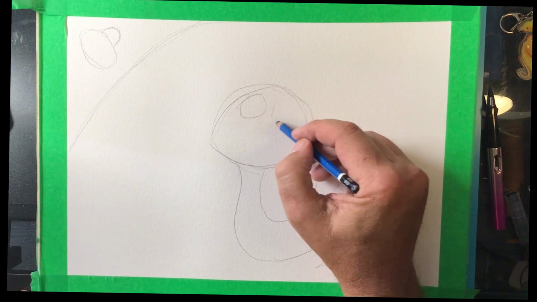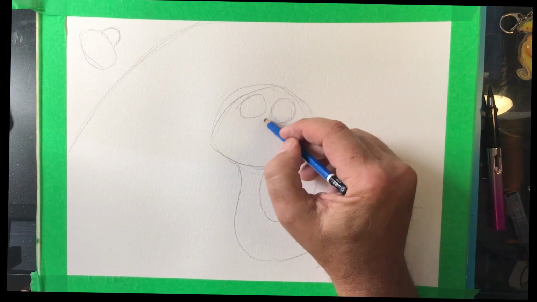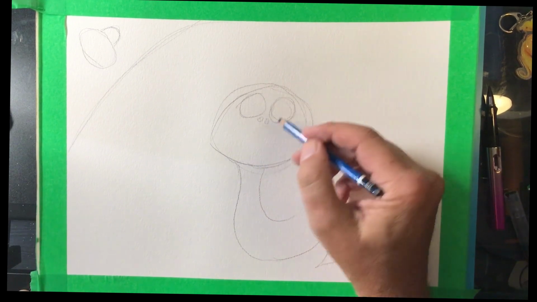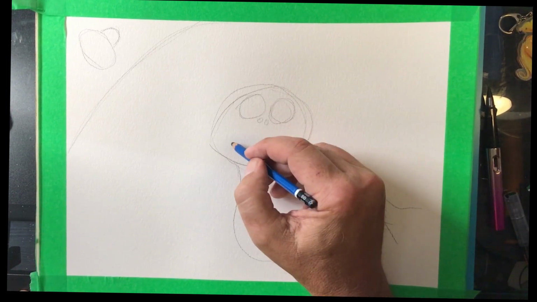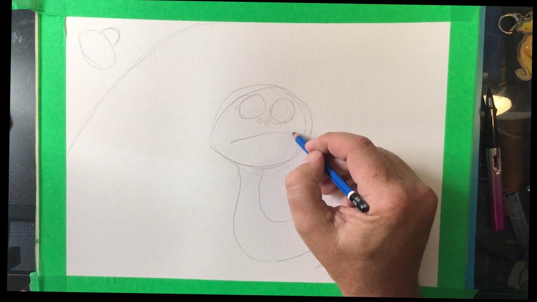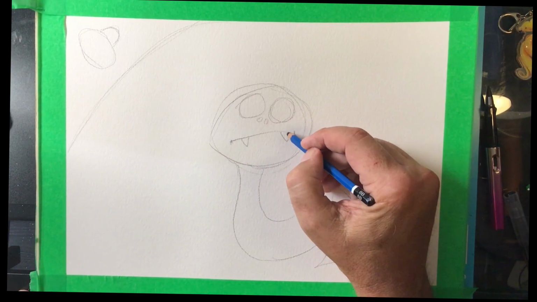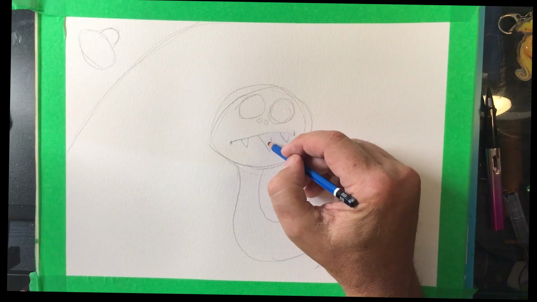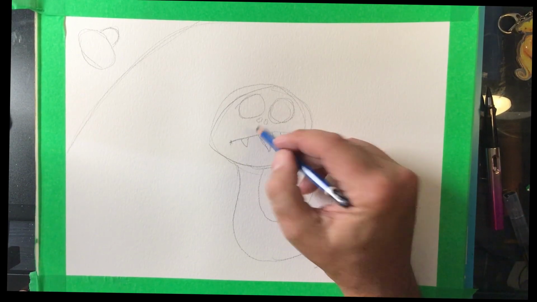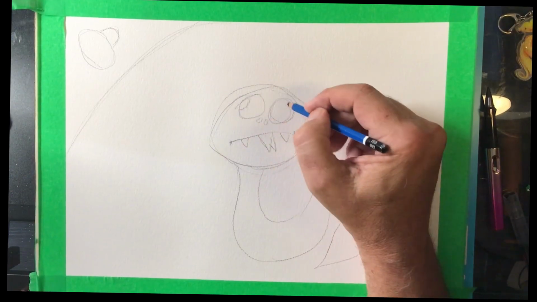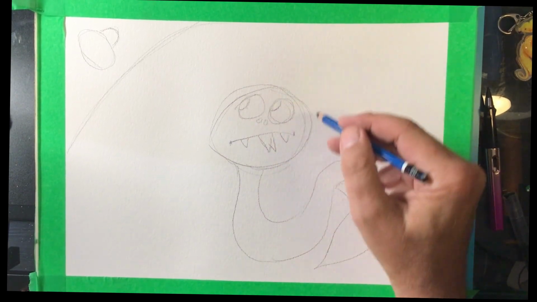Now, I also want to make sure that I don't forget the little things that go on with Ed, and that is I gotta have him kind of questioning what's going on here. So we got his teeth, tongue, and then he's kind of curious, what the heck is this coming down?